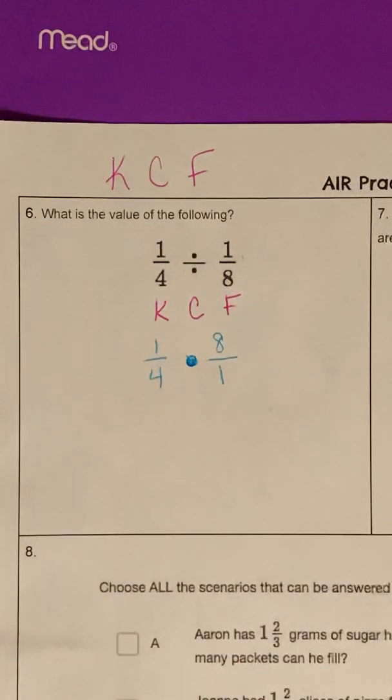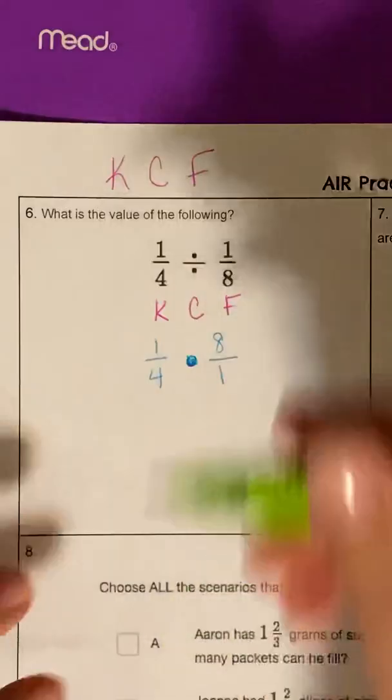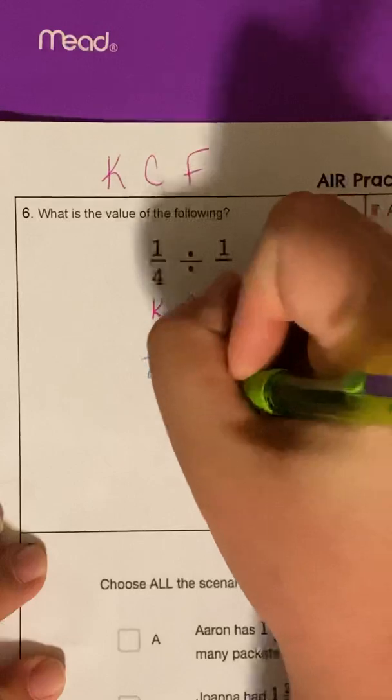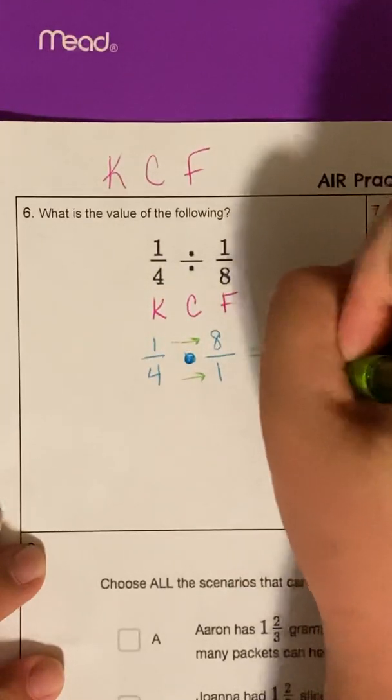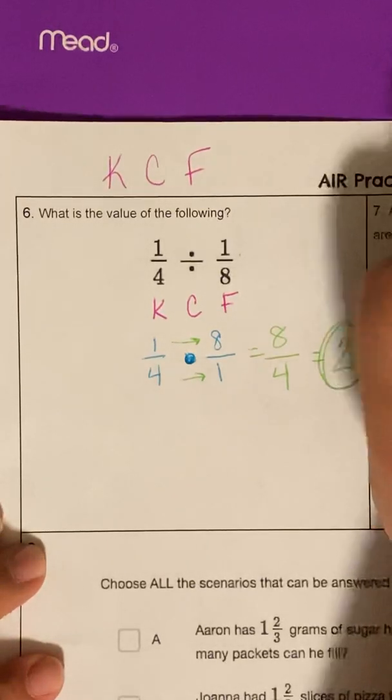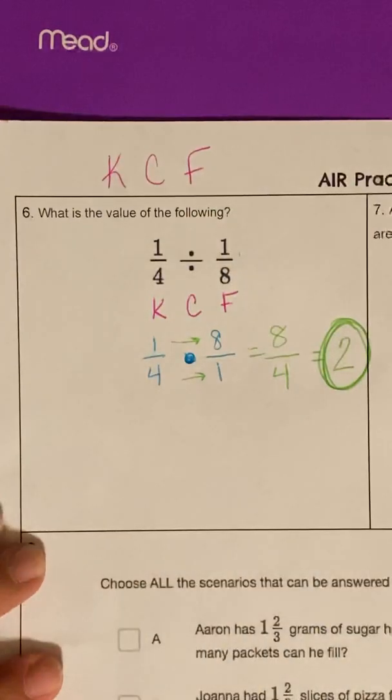Now we can multiply straight across, or you can cross cancel before if you'd like to. I'll show you both. If we multiply straight across, 1 times 8 is going to be 8. 4 times 1 is going to be 4. 8 divided by 4, we know what 8 divided by 4 is. 8 divided by 4 is 2. Our answer is 2.